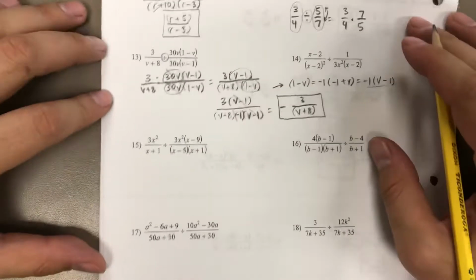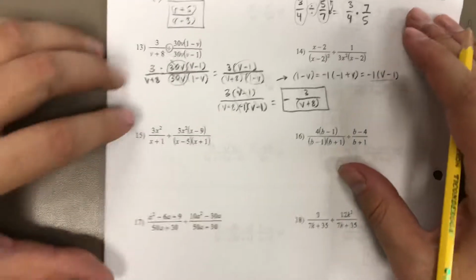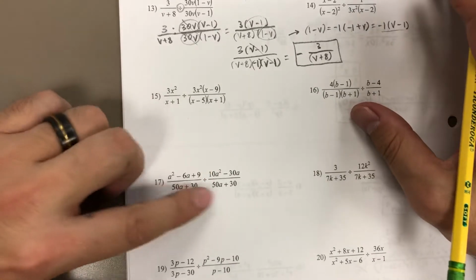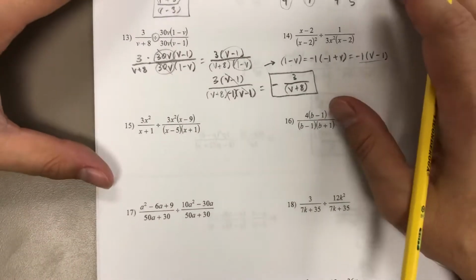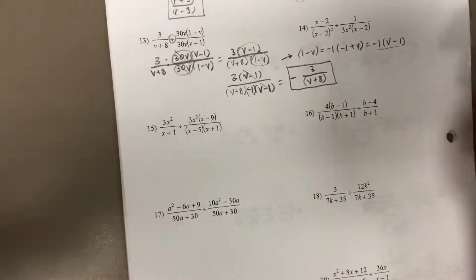Okay, a couple more. That one, let's see if that one shows up again later on. It doesn't look like it's going to, so that's just kind of an anomaly. That's kind of a weird one, but that's how you get a negative out of it.